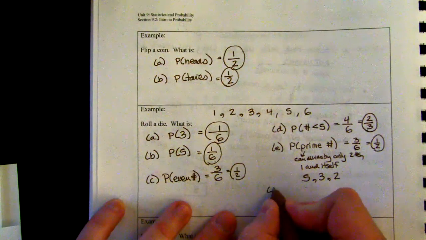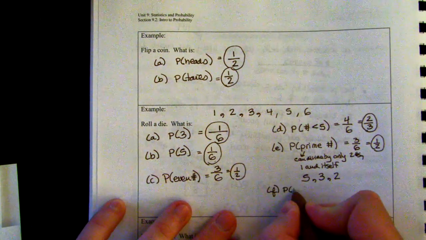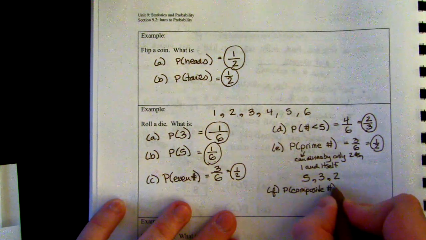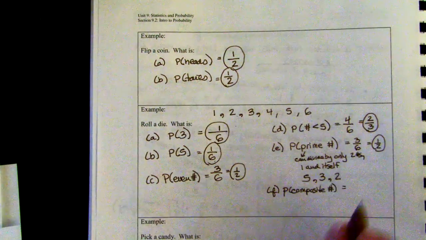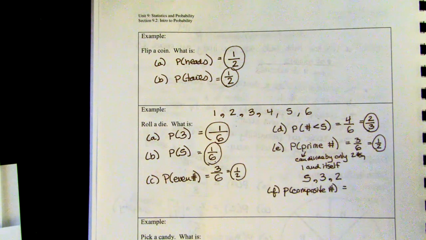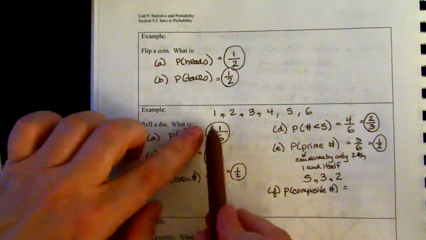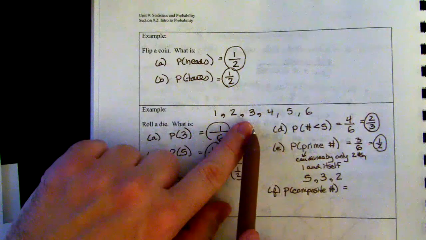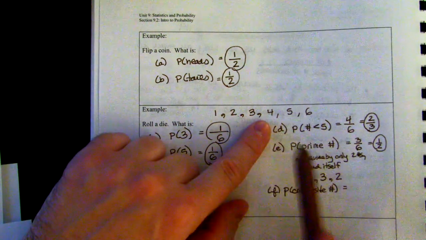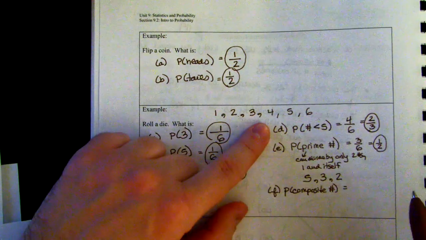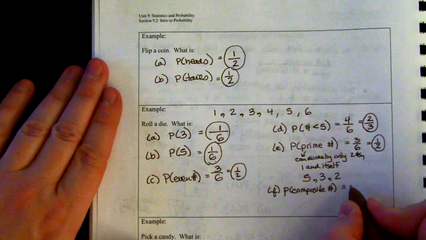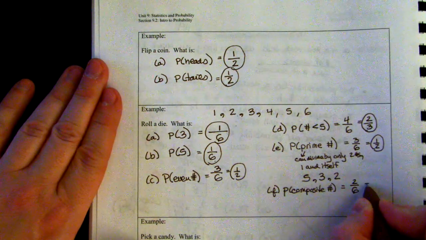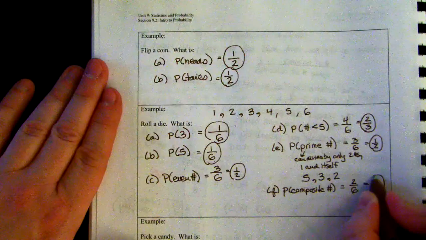The opposite of a prime number is a composite number. And composite numbers are numbers we can divide by other things besides 1 and itself. 1 still doesn't count. 2's not composite, it's a prime number. 3 is not composite, it's a prime number. But 4 is composite because I can also divide 4 by 2. 6 is composite. I can also divide that by 2 or 3. I think there are 2 answers here out of 6. We'll simplify that, and we're going to get 1/3.